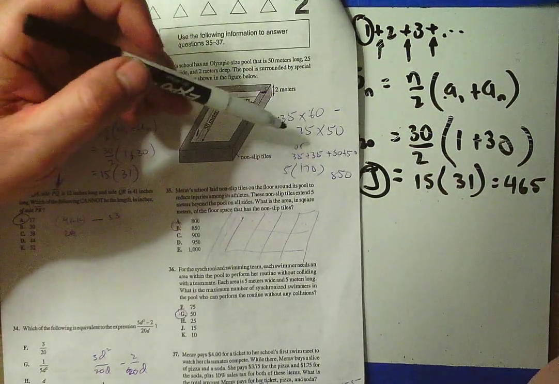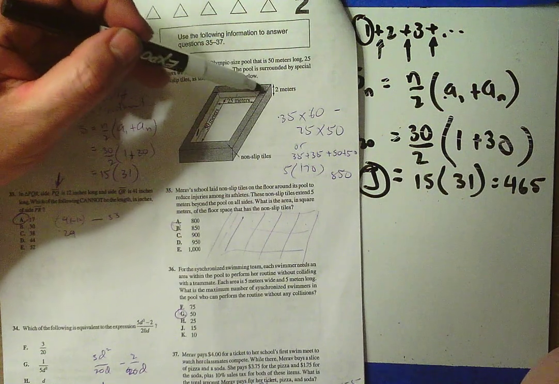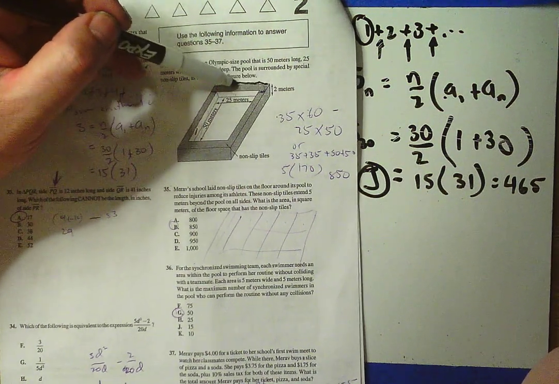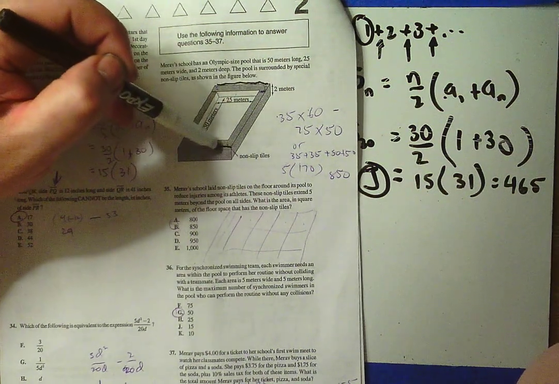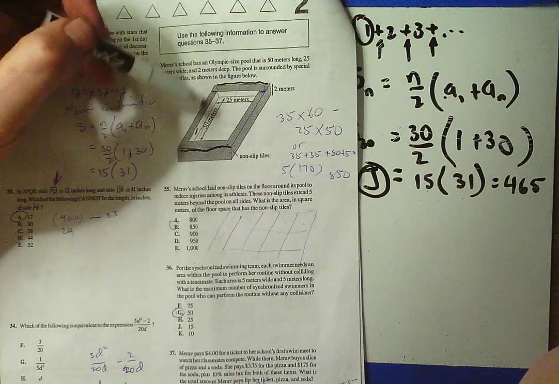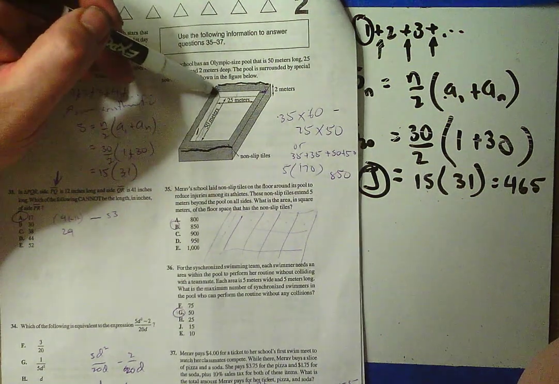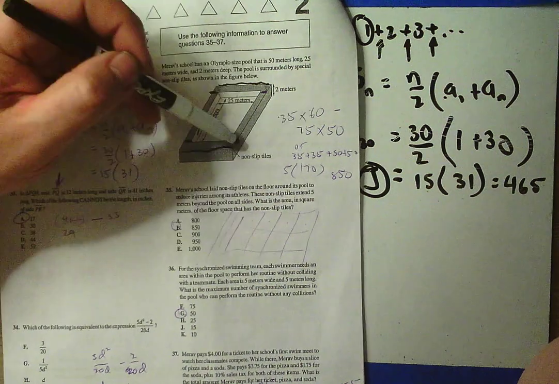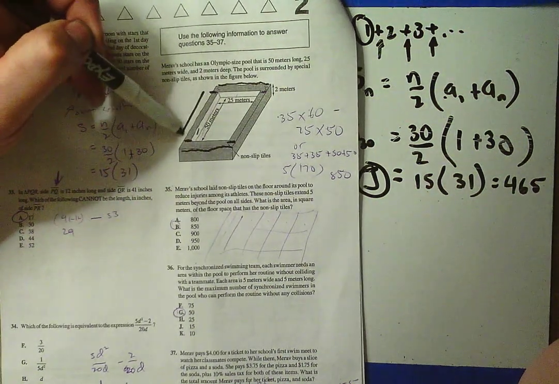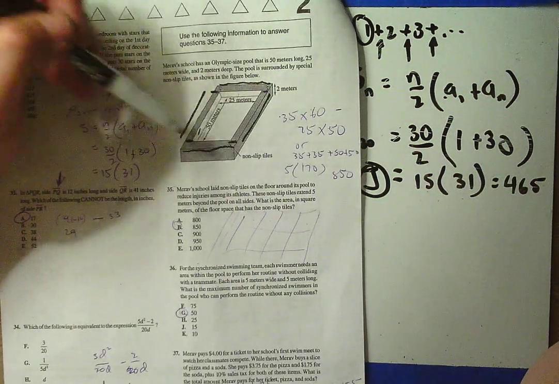I went about doing this by saying, okay, well, this distance is 35, and this distance is 35, and here, if I cut these off, these would be 50 and 50.